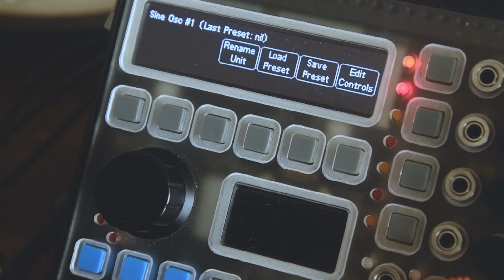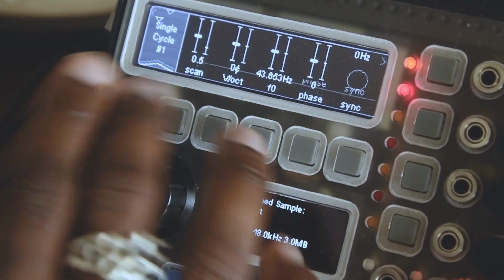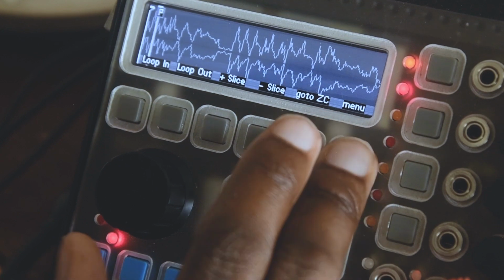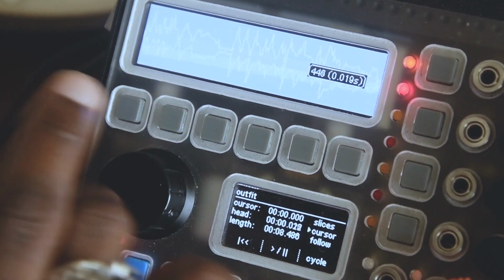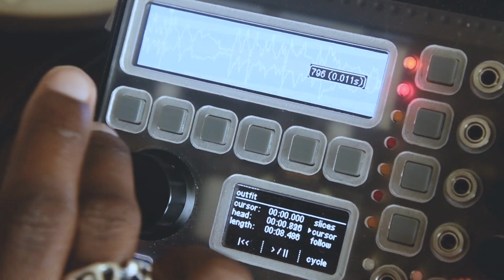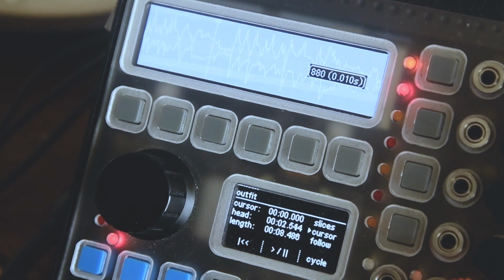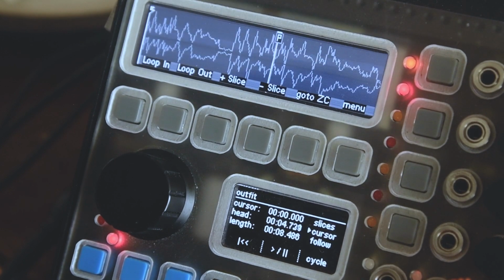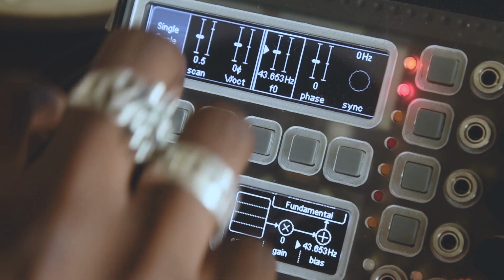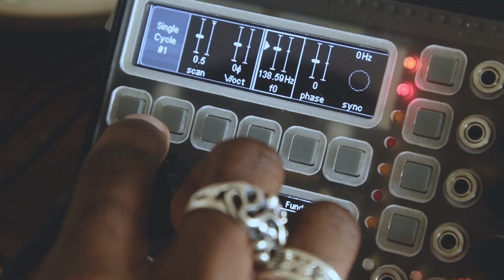Super robotic. That's a sine wave. You can go super robotic by making this even more division. Let's make it like 10 milliseconds. Each grain is 10 milliseconds, 800 grains. Bring it up to the pitch.